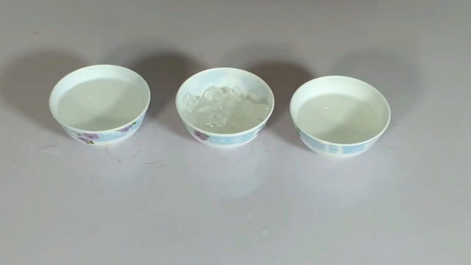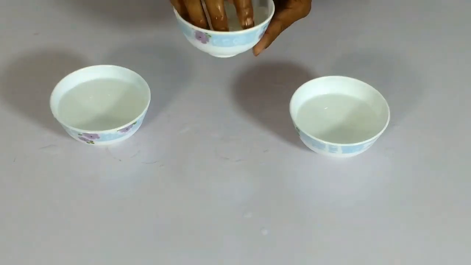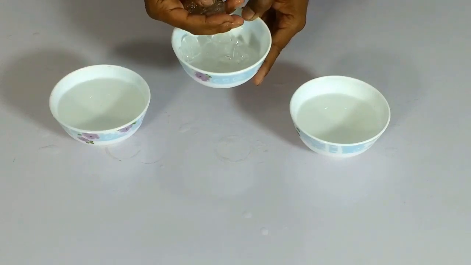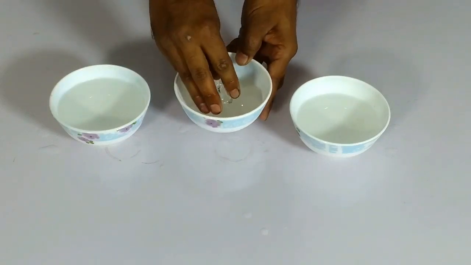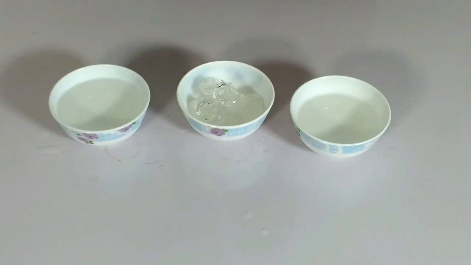Now I'm going to touch the ice cubes. Oh, it's very cool. I can experience it is cooler than the normal water. Now I'm going to touch warm water. When touching, I can experience the warmness of the warm water is very high compared to the other two, the ice crystals and cold water.